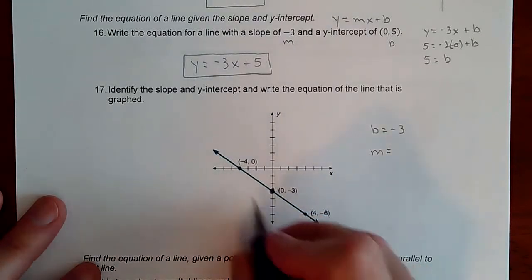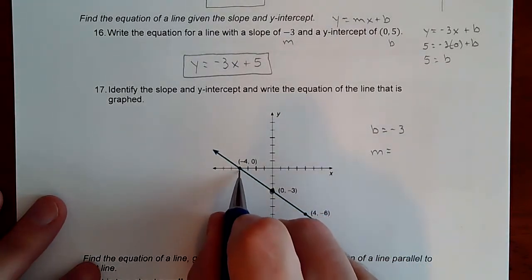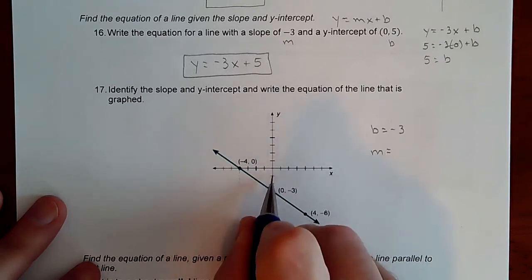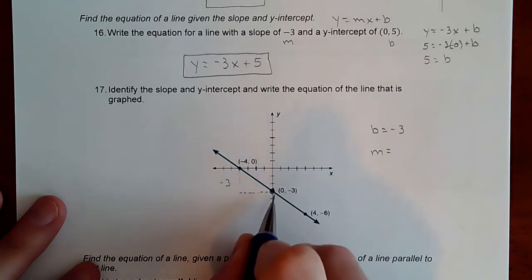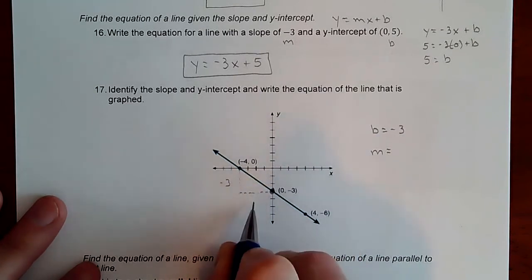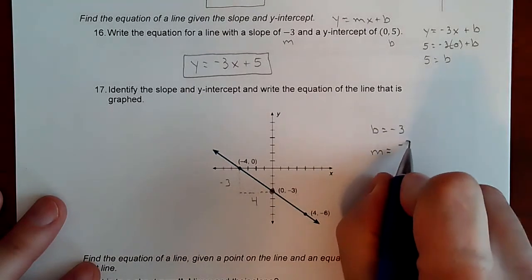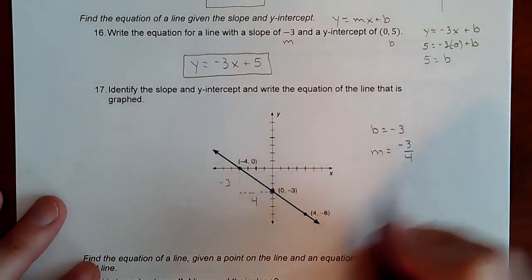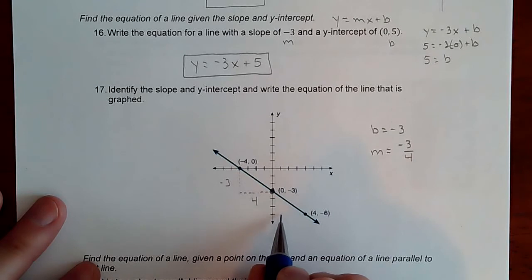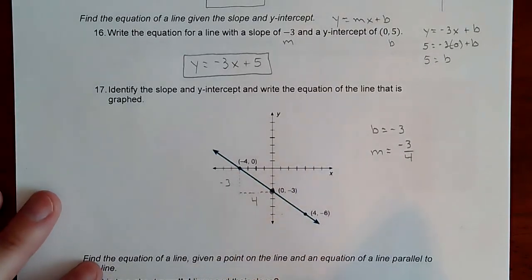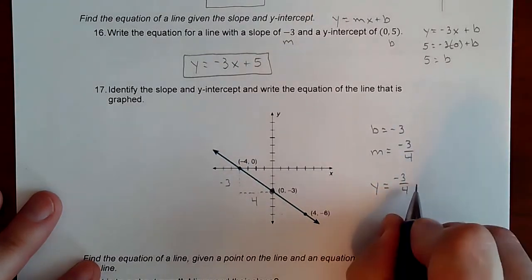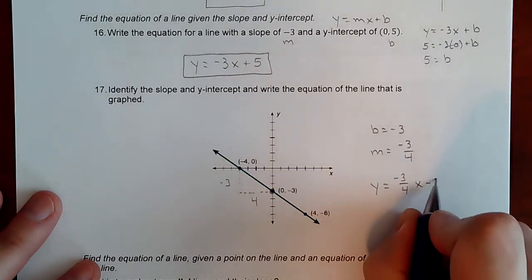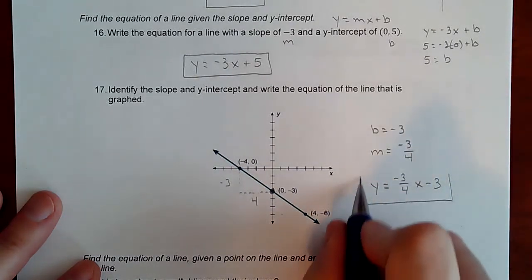So I need to just count. I have a negative rise, so that's down 1, 2, 3. And then I have a positive run, which is over 1, 2, 3, 4. And that's my slope. Just to double check, if I go down 1, 2, 3, over 1, 2, 3, 4, that gets me back to the next point. So my equation is y = -3/4 x - 3, with -3 as my y-intercept.